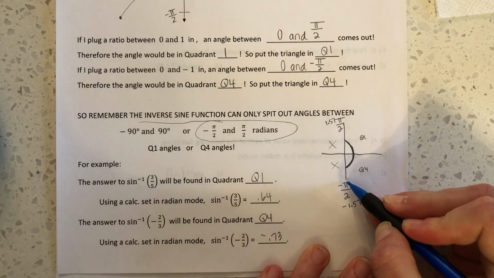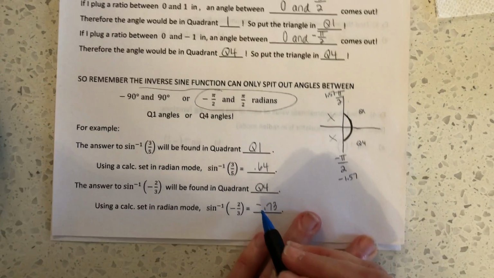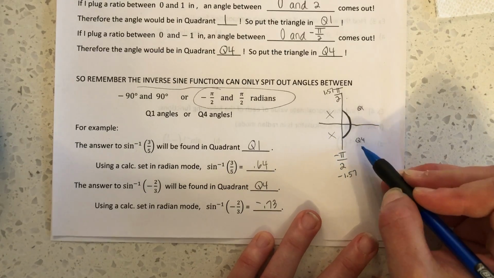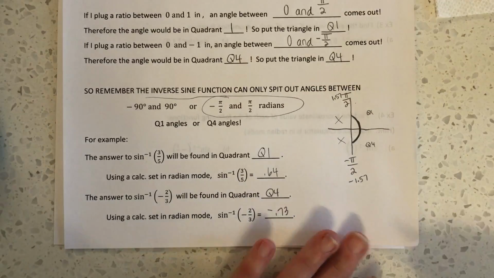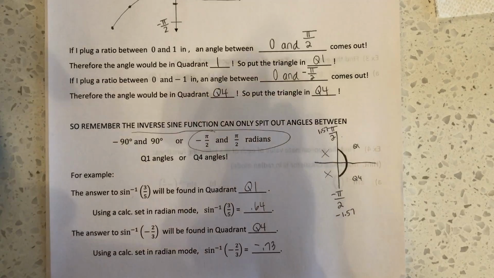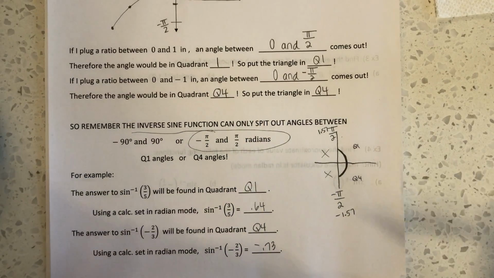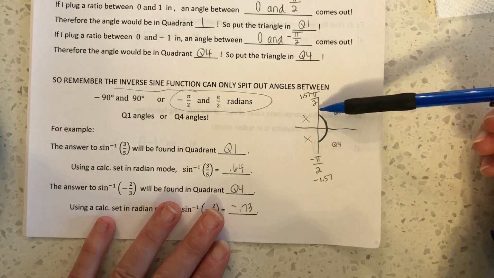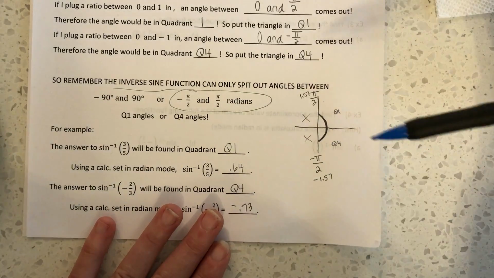So 0 to negative 1.57 radians, negative 0.73 falls right in there. It's some quadrant 4 angle. So again, the answer to an inverse sine question can only be an angle between pi over 2 and negative pi over 2. Only these angles survived the cut of the graph.